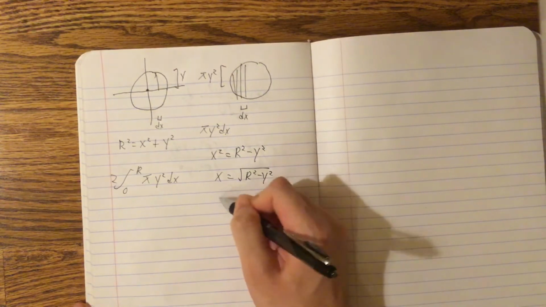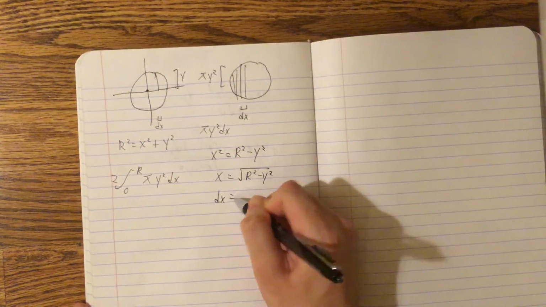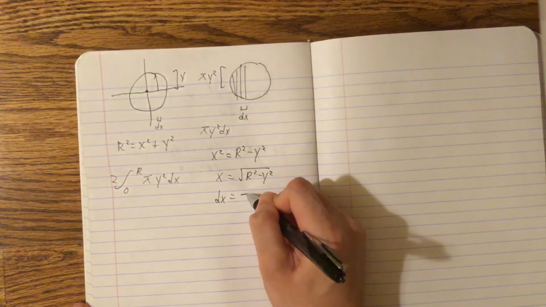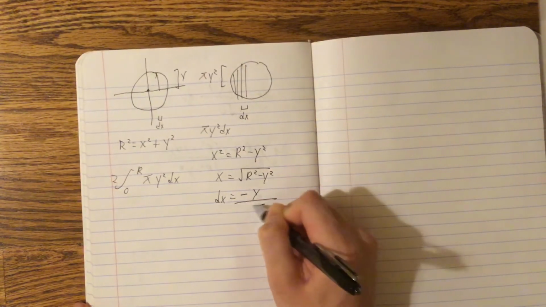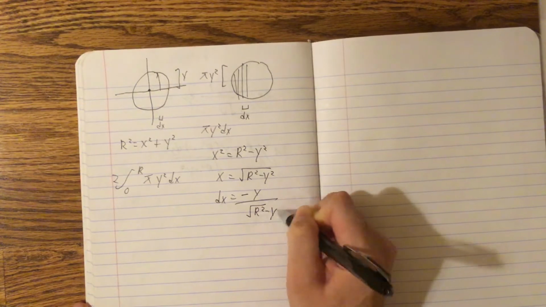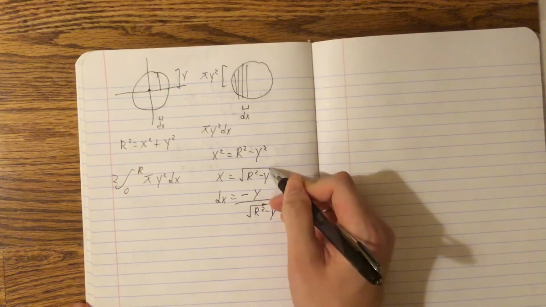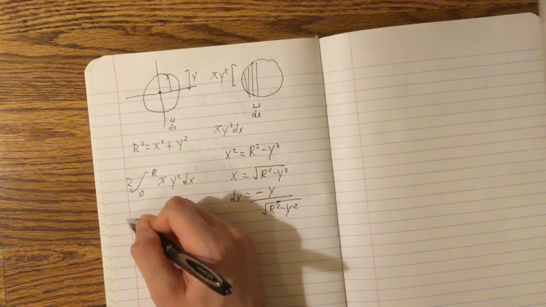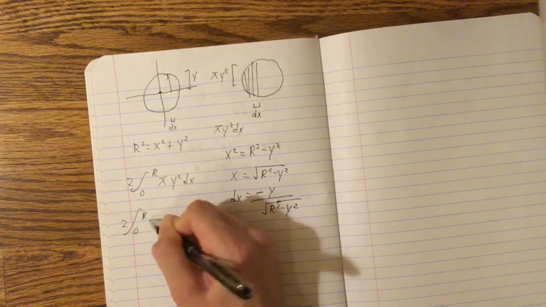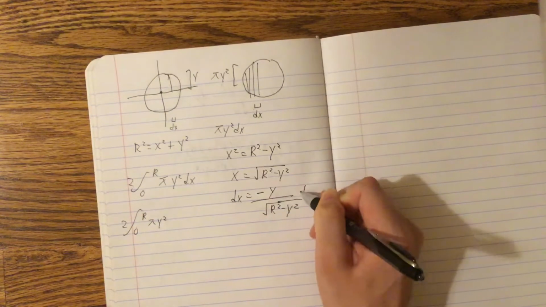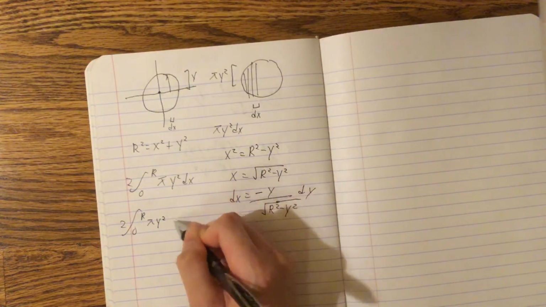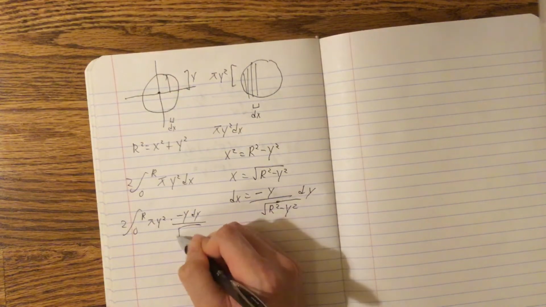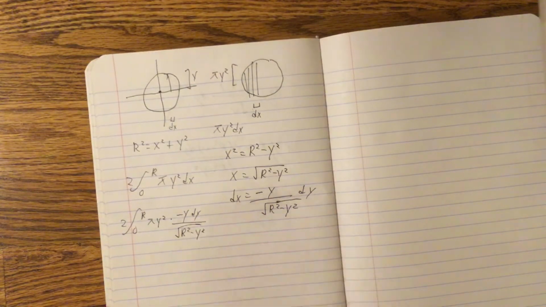Furthermore, we take a derivative. dx equals negative y over root r squared minus y squared, because the 1/2 and the 2 cancel out. All right, and we can just plug in dx here. So we get 2 times the integral from 0 to r of pi y squared, forgot the dy, times negative y dy over root r squared minus y squared, right?